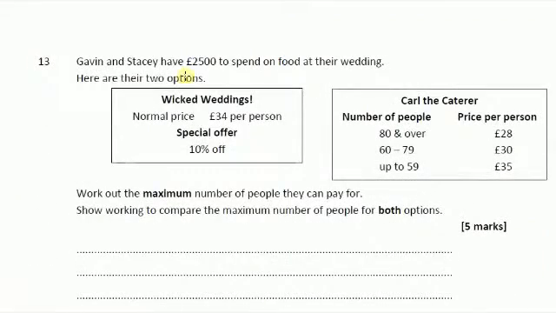Number 13, says Gavin and Stacey have £2,500 to spend on food at their wedding. And here are their two options. We have Wicked Weddings, which says normal price £34 per person, special offer 10% off.